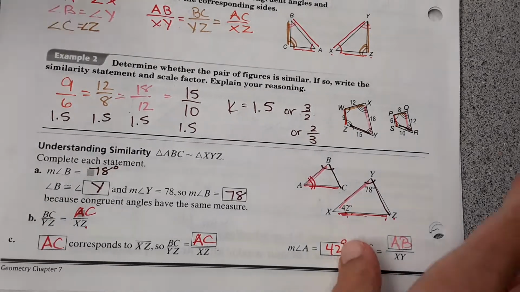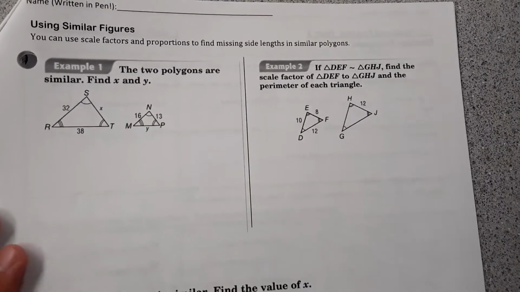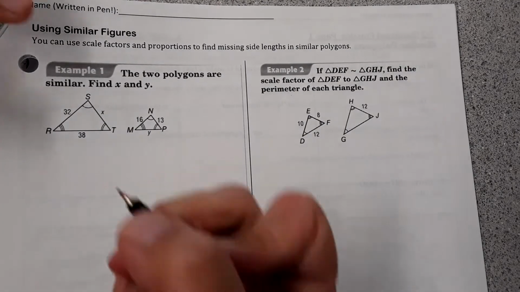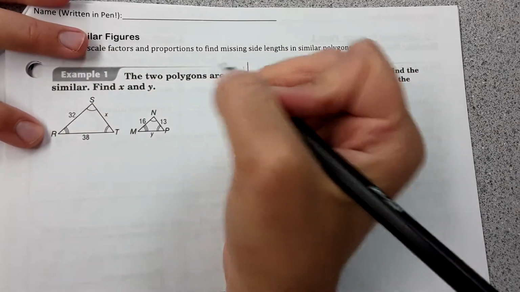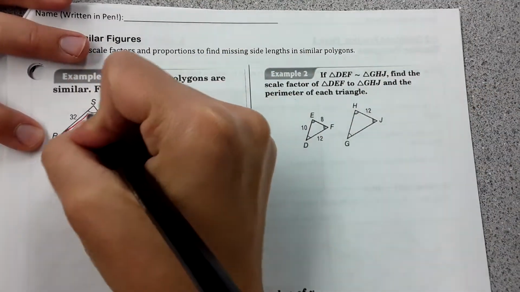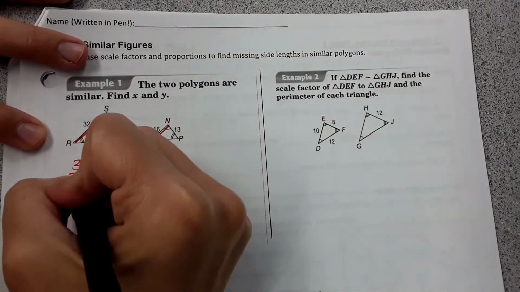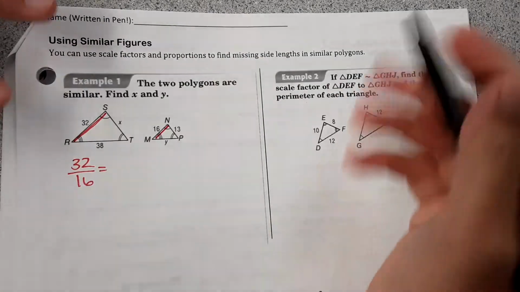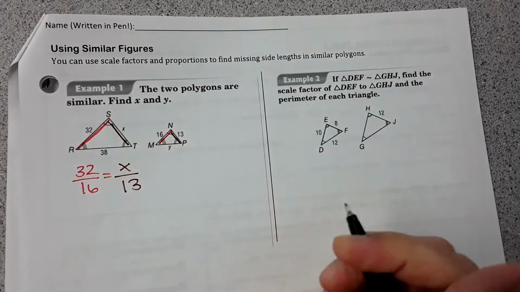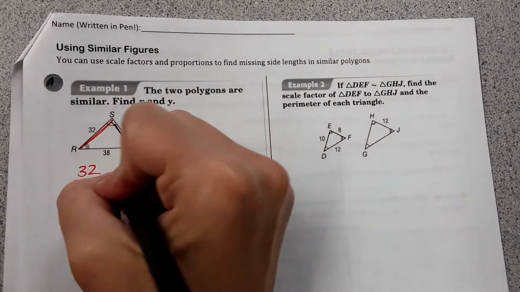Okay, next page. Now we're going to actually get to solving things. Okay, in example 1, the two polygons are similar. Find X and Y. So we're already told that they're similar, meaning their sides are proportional. I need to find what X is and Y is. Looking at corresponding sides, this side corresponds with this one. So 32 over 16 equals, and then this side corresponds with this one, so it'd be X over 13. And then from here, you just use cross multiplication.